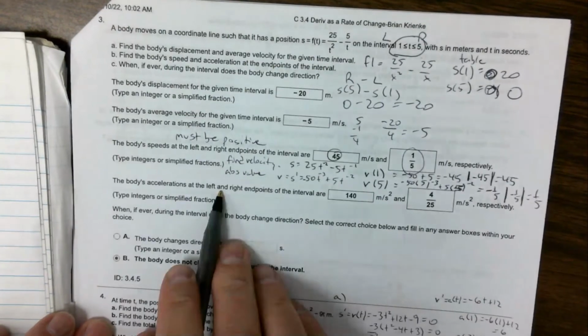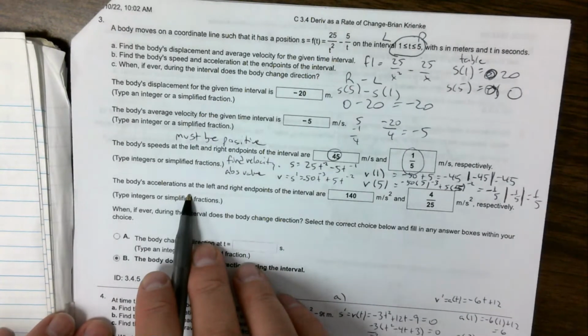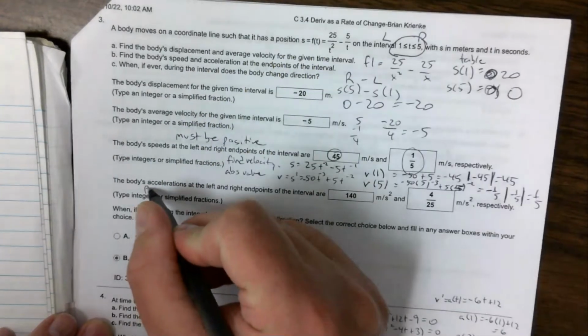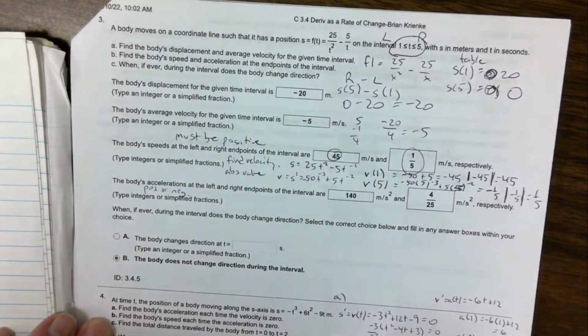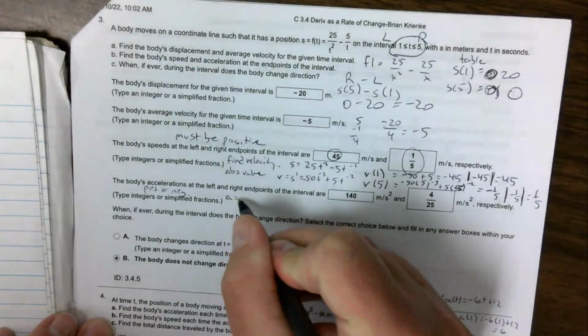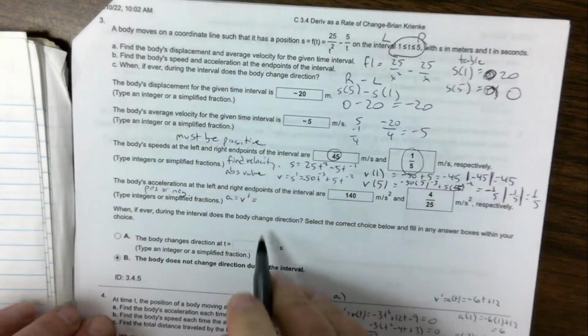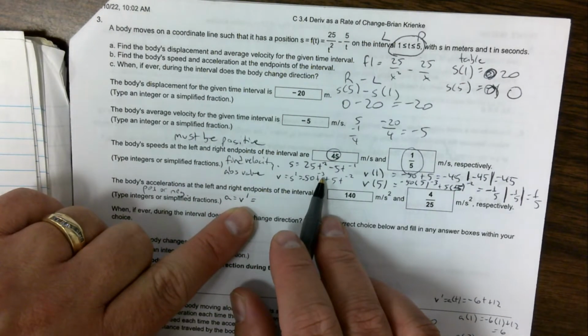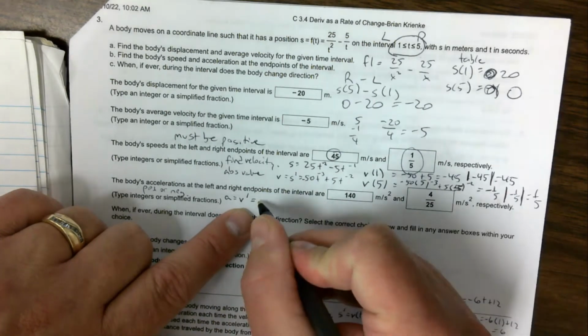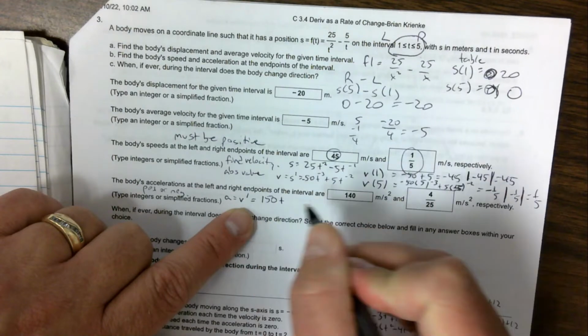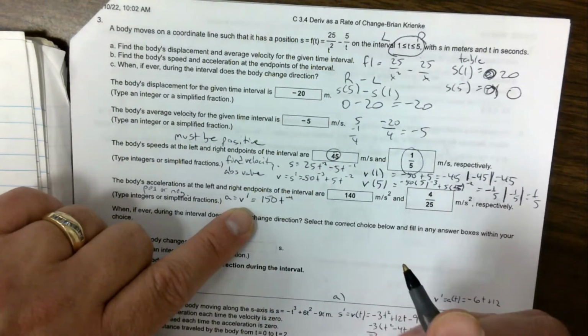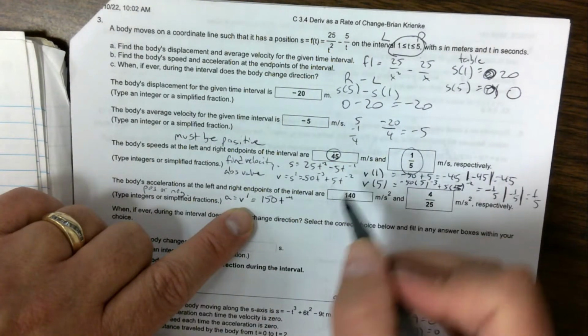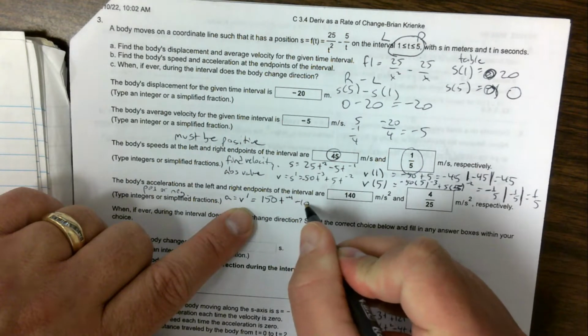Now for the accelerations, remember accelerations could be positive or negative. So the acceleration is the same as the derivative of the velocity. And so you do negative 50 times negative 3, which should be positive 150 t to the negative 4. And then 5 times negative 2 is negative 10 t to the negative 3.